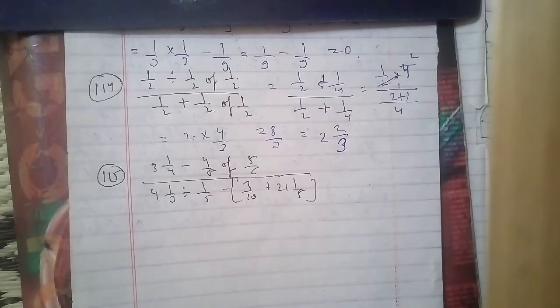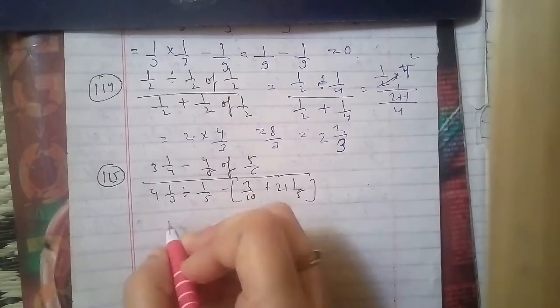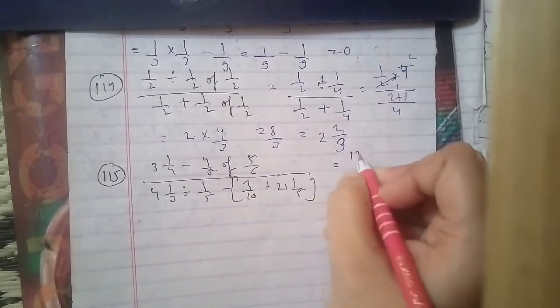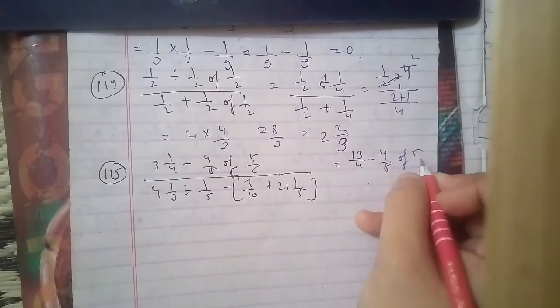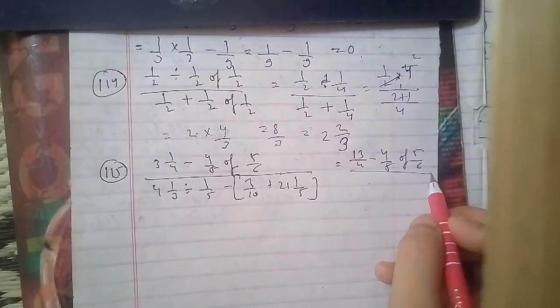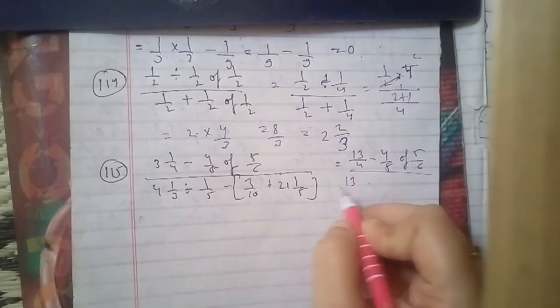So 6 ones are 6, 6 twos are 12, which is equals to 31 upon 2, and that is equals to 15 1/2, that we have as an answer. So that will be the right answer for this question as well.